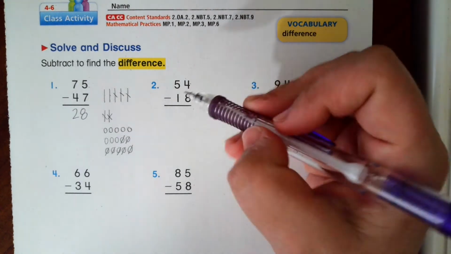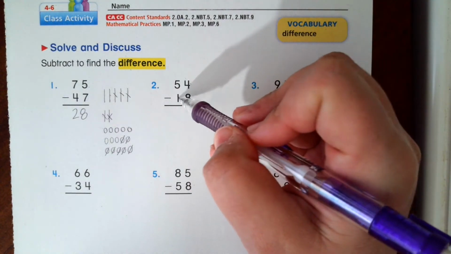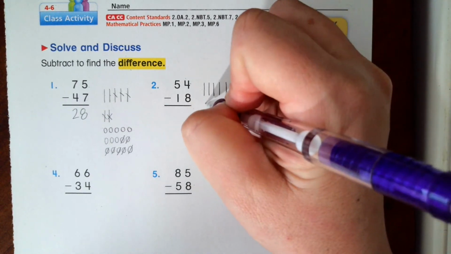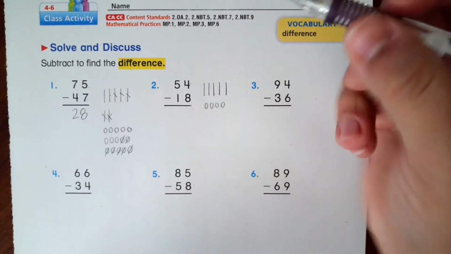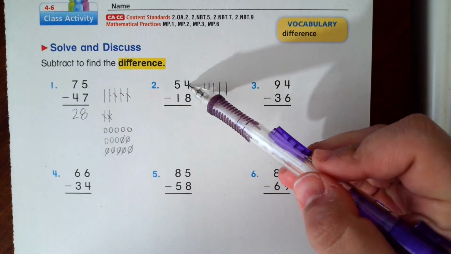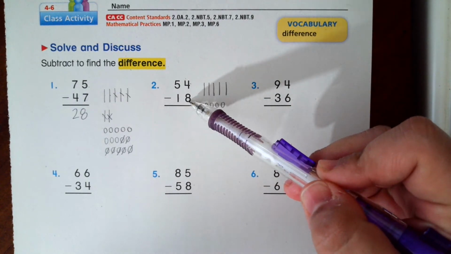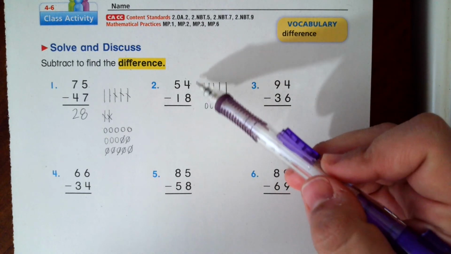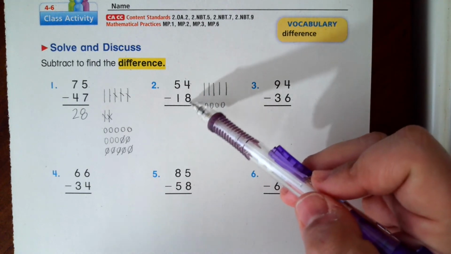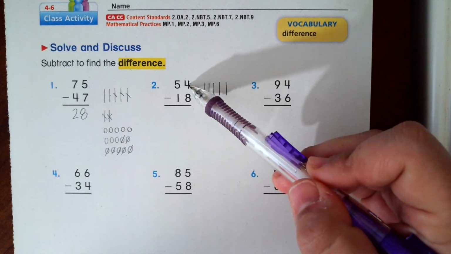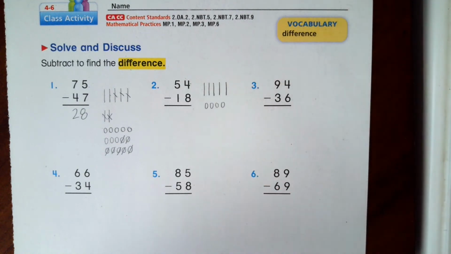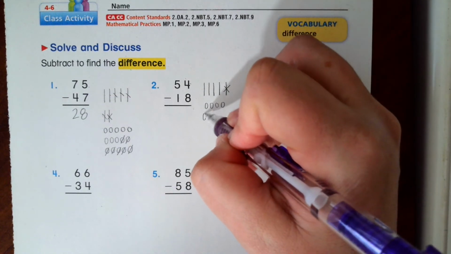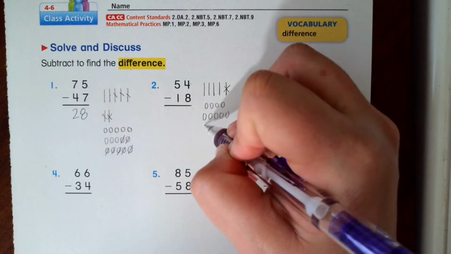All right, so number 2, 54 minus 18. I'm going to start by drawing the number 54. I'm going to ask myself, can I do 4 minus 8? The answer is no. When there's more on the floor, I have to go next door. So what that means is since the 8 is bigger than the 4, I need to use the 10s to help me. So I'm going to exchange one of my 10s for 10 ones.